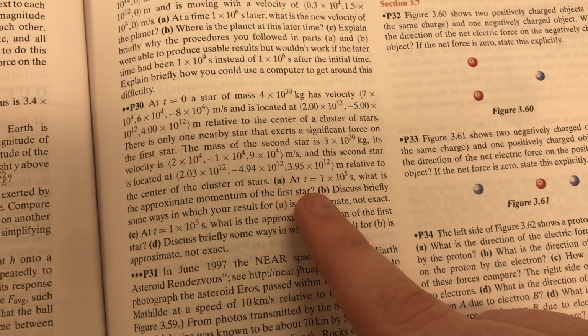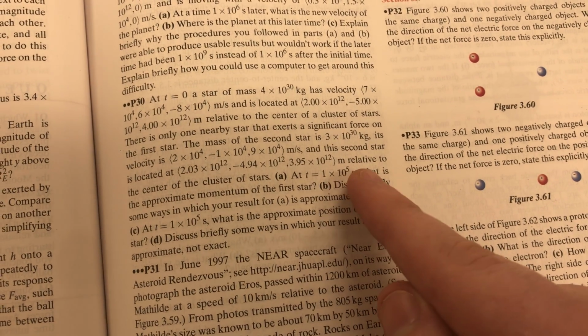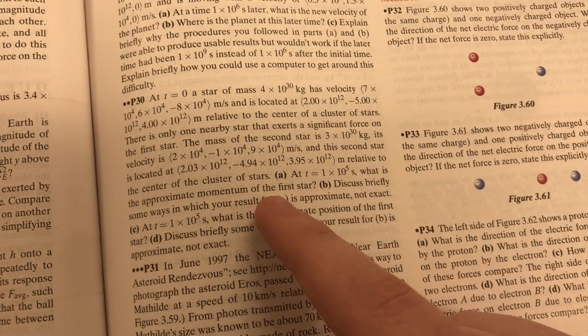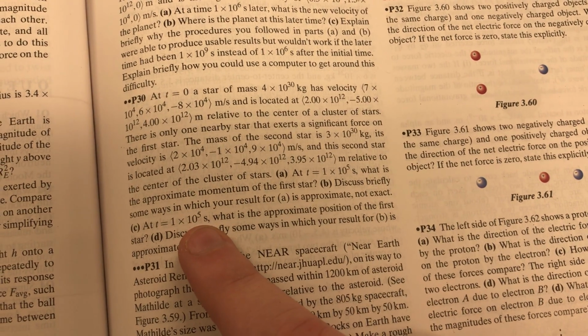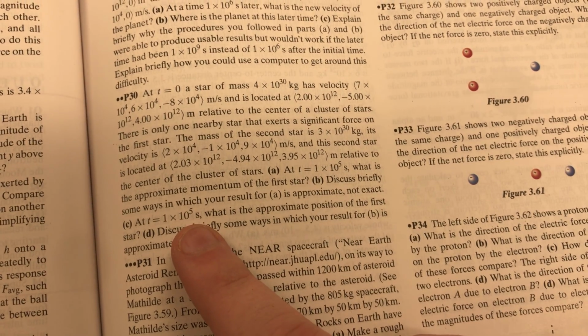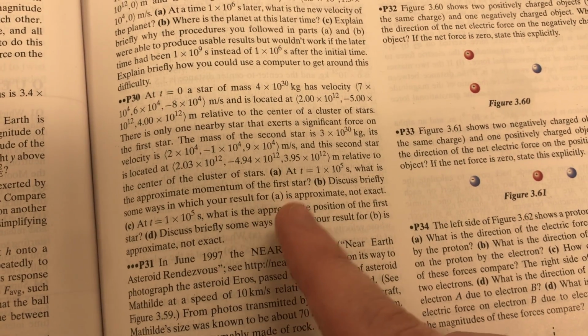And A says at t equals 1 times 10 to the 5th seconds, what is the approximate momentum of the first star? And C asks at t equals 1 times 10 to the 5th seconds, what is the approximate position of the first star?